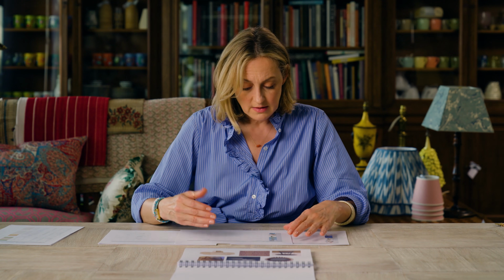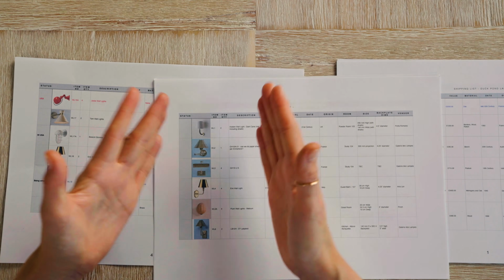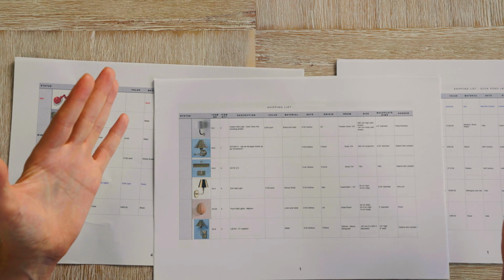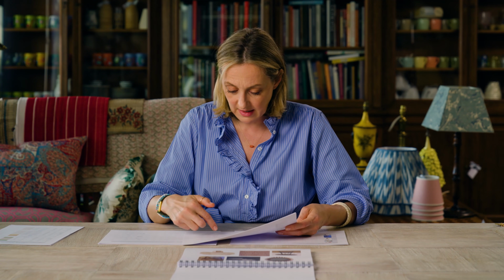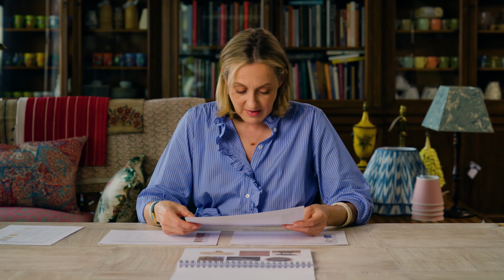This project is shipping to America, so this has a shipping list, and that has the cost, the description, the date of it, because of course if it's going abroad, there may be different tax brackets for antiques and new things. Some things might be personal items which aren't taxed at all. So you want to put in as much information, and of course where it's ending up, the dimensions, where it came from, and we've got photographs in here.